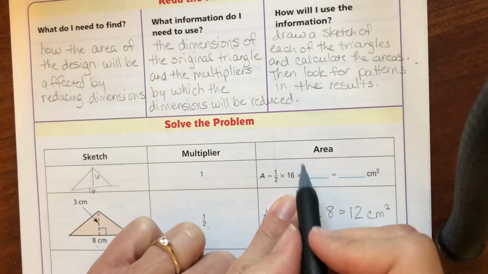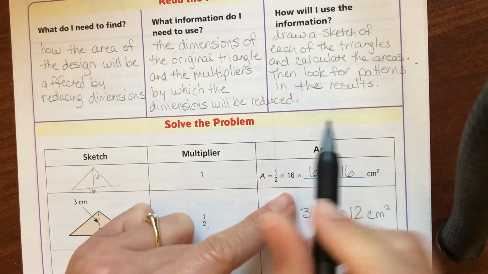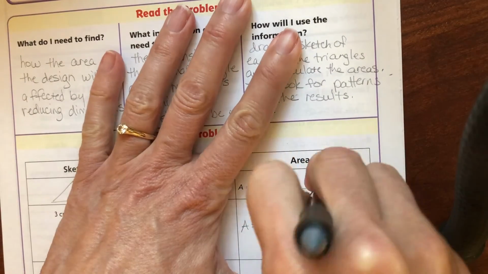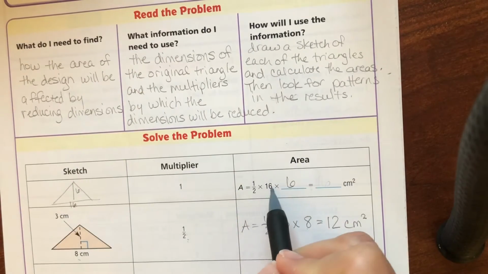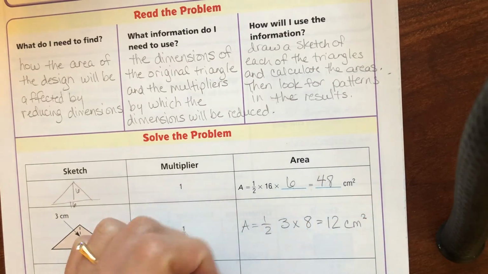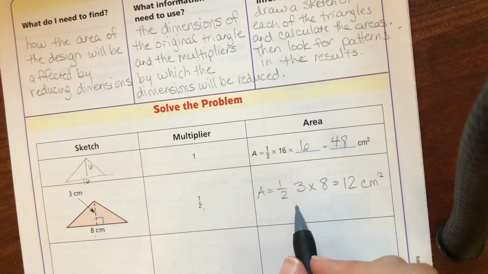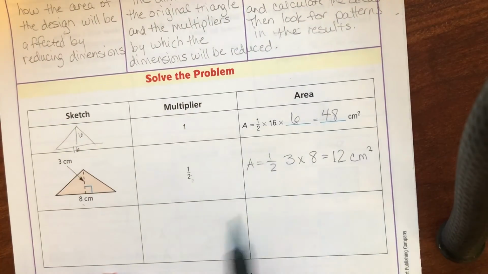Sorry, I didn't do this one. So we have 6 and 16. All right, so half of 16 is 8. 8 times 6 is 48 centimeters squared. So look at that, it's already more than half. It's 4 times smaller, isn't it?